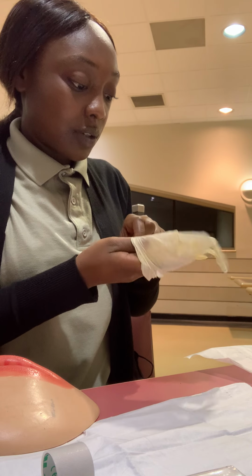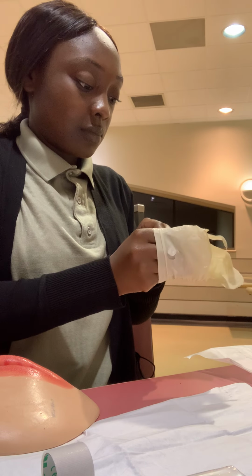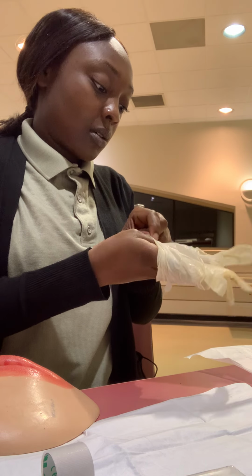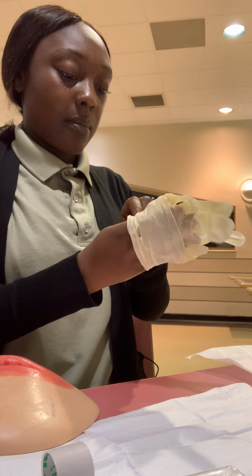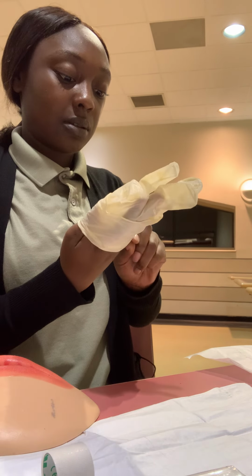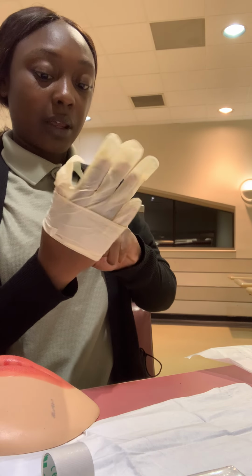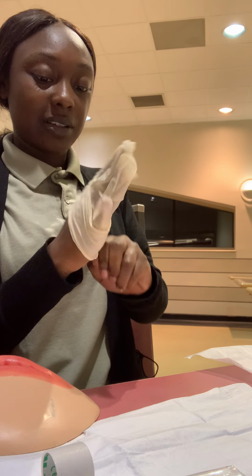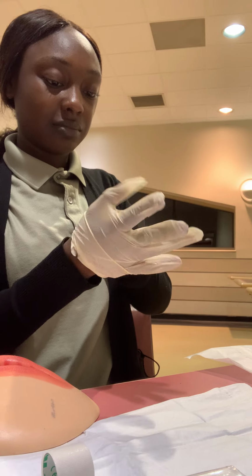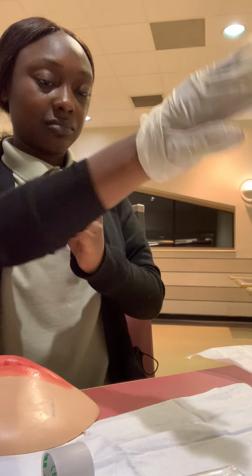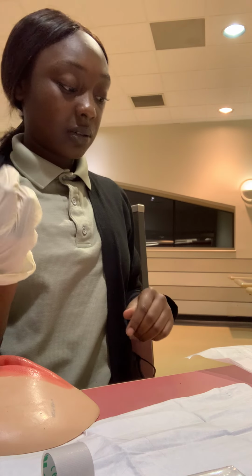And I'm going to maneuver my hand into my glove without breaking it. Hand is on the glove.